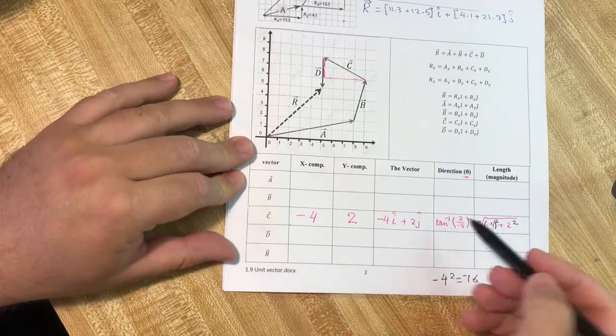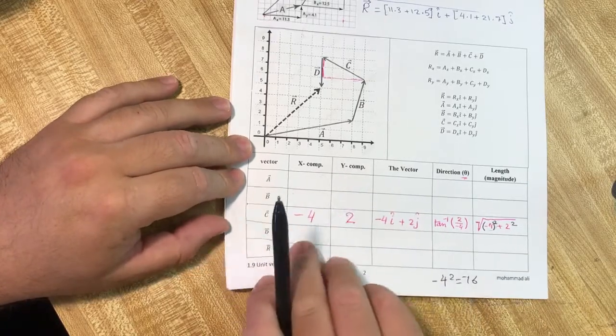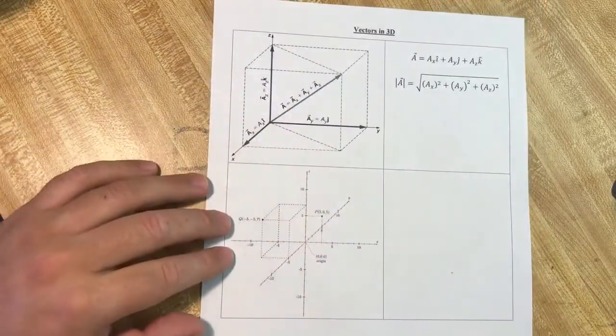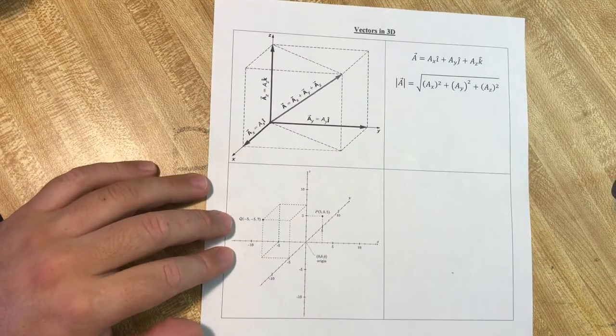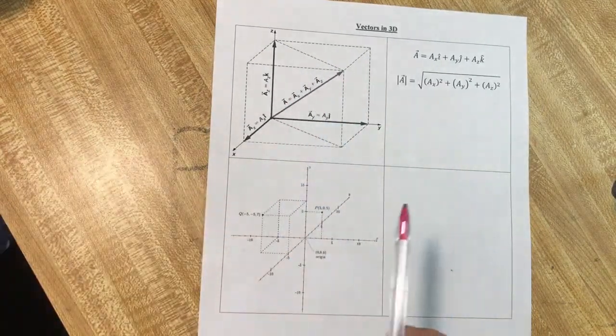You can do this for all the vectors, and you can fill this table again. Let us now look at the vectors in 3 dimensions.